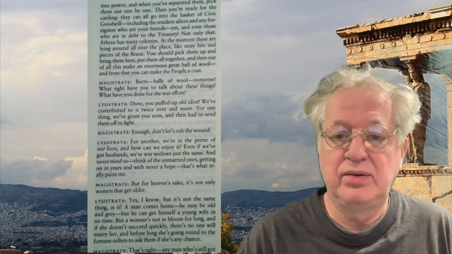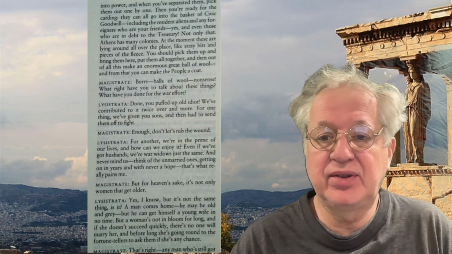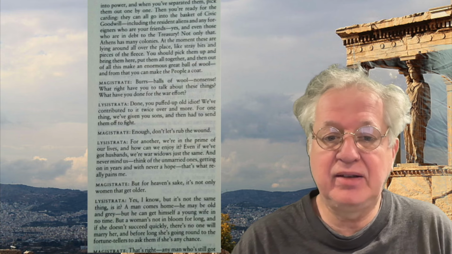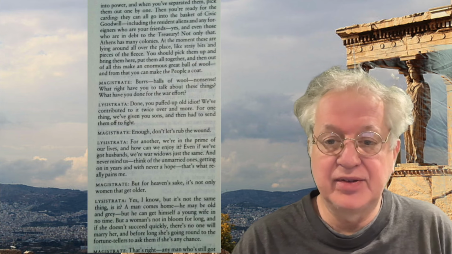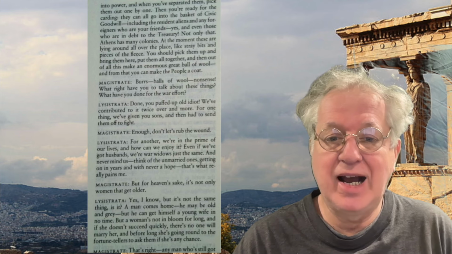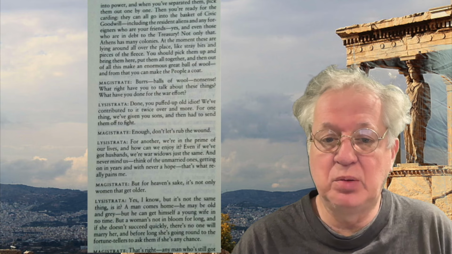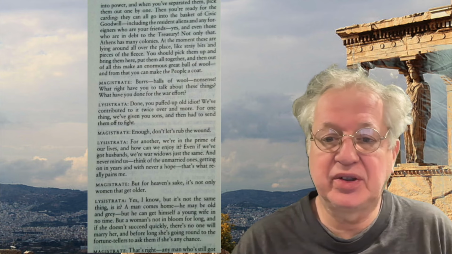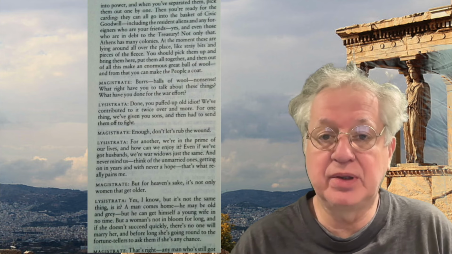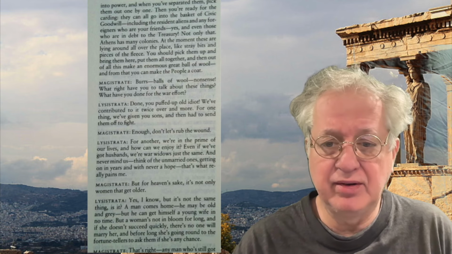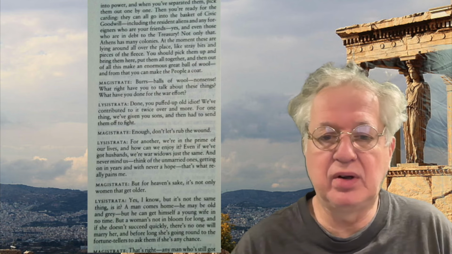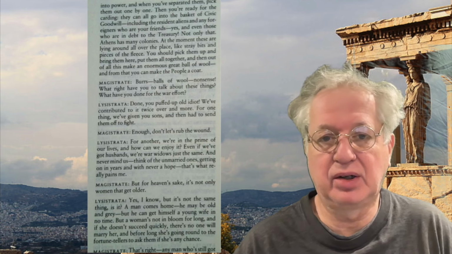They can all go into the basket of civic goodwill, including the resident aliens and any foreigners who are your friends. Yes, and even those who are in debt to the treasury. Not only that, Athens has many colonies. At the moment, these are lying around all over the place like stray bits and pieces of the fleece. You should pick them up and bring them here. Put them all together, and then out of all this, make an enormous great ball of wool, and from that, you can make the people a coat.